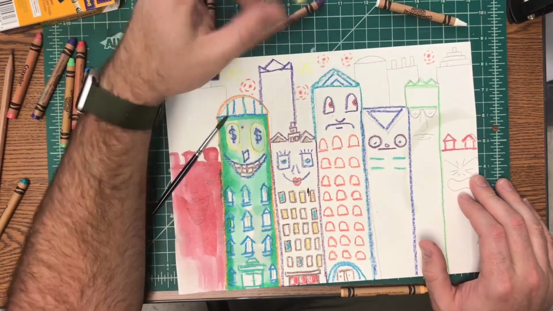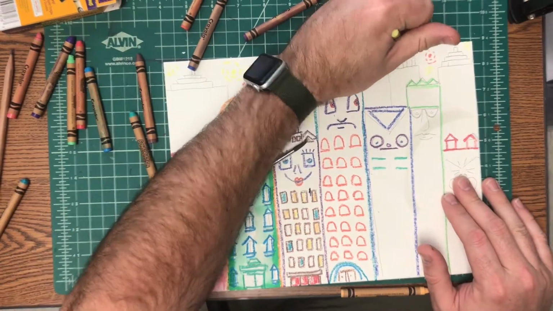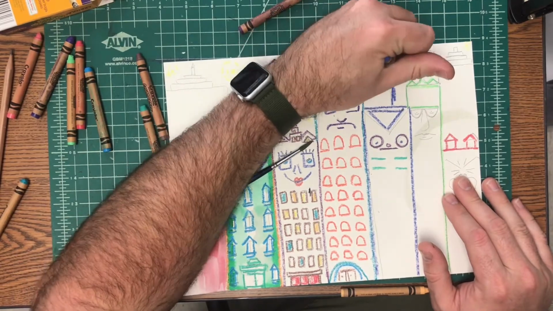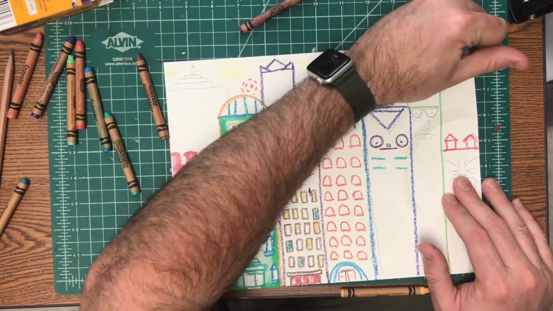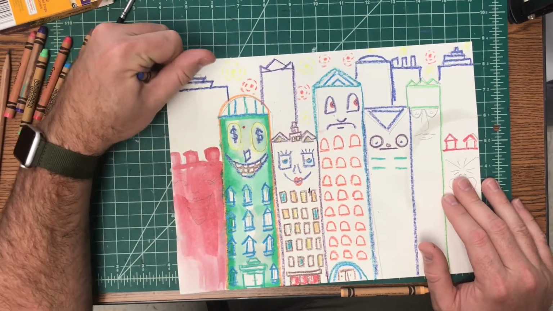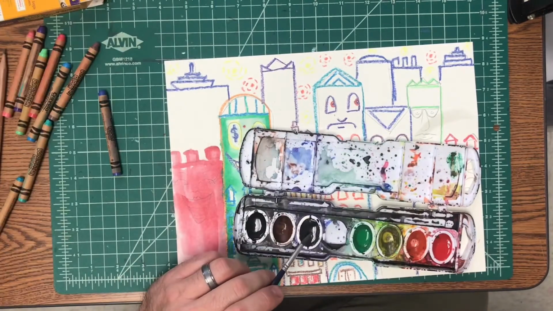Now up in the sky, I'm using yellow and red and orange, so warm colors with my crayons. I'm doing some spirals. So I start with a dash and I just dash it around into a spiral over and over and over again. So I'm filling the sky up with stars.